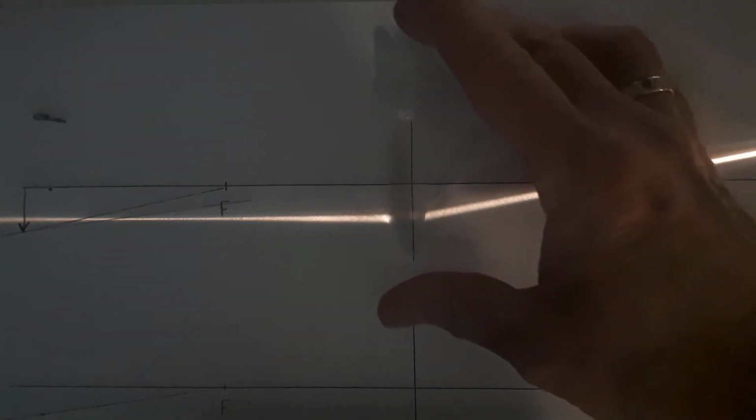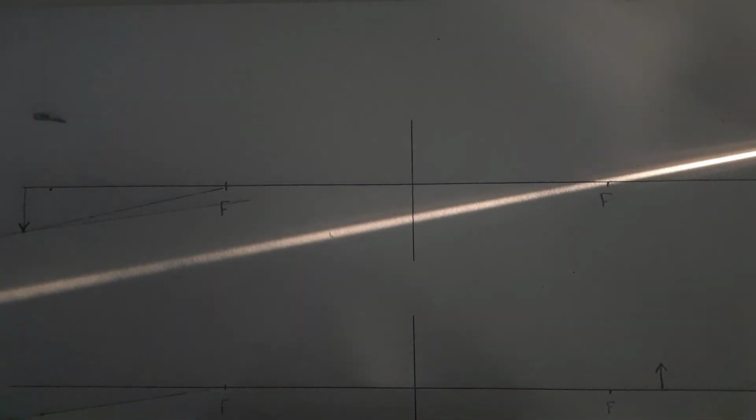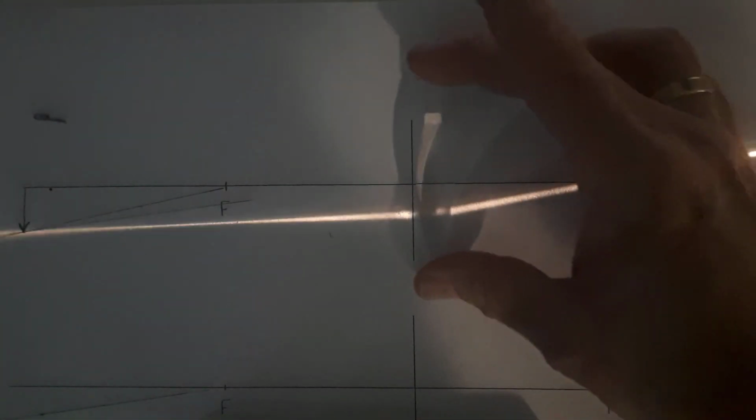So there you go. We could do our third ray as well, which would go through the F on the object side, through the lens, and if we get that right, that should line up to the same spot as well, just like that. There you go. So it's not just theoretical, we can actually demonstrate it with light that convex lenses do actually refract light and form an image.